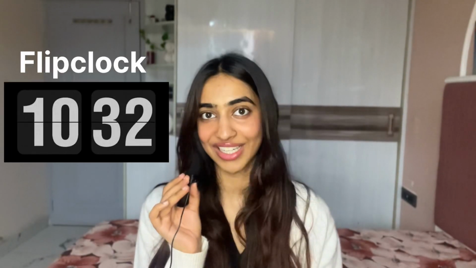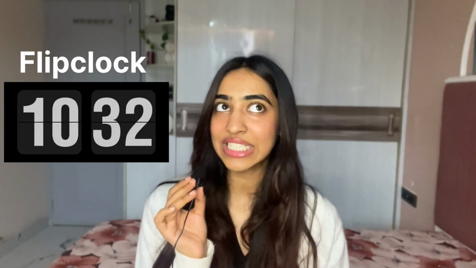Now, the second app that I use a lot is Flip Clock. It's basically a timer, a Pomodoro, and a clock app at the same time. So whenever I sit for my study sessions, I put it on, I put the Pomodoro timer on, and it's basically a clock flipping with each and every minute, so it reminds you not to waste time. This, according to me, is a very good app. It's free, you can download it and use it, and just have it open on your screen and then study along with it.